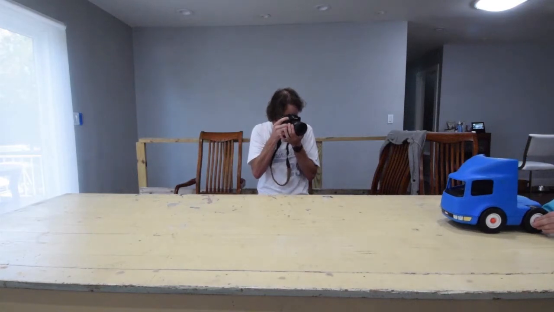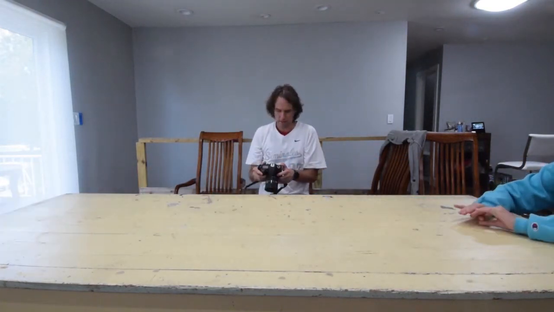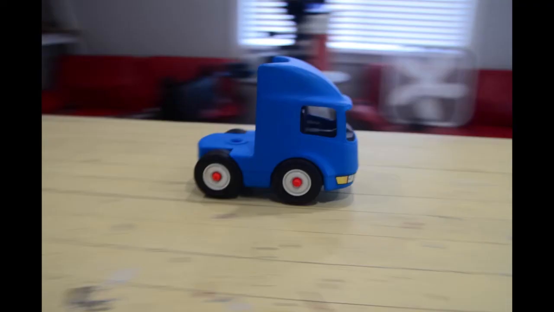You know, my ability to stay on it is a little bit suspect. But the background is blurred. So we'll shove our truck one last time. All right. And very exciting panning pictures. All right. So that's those concepts.